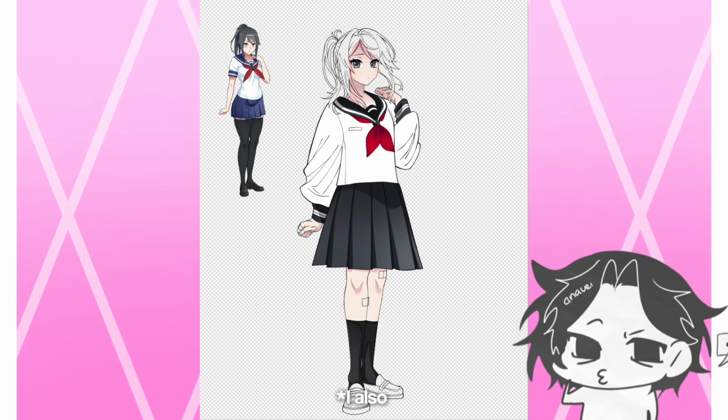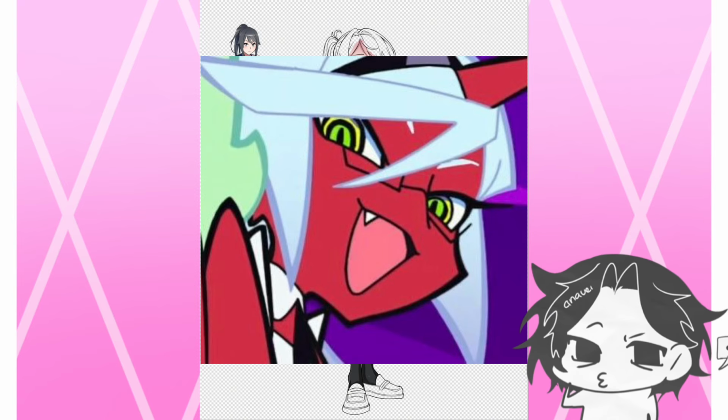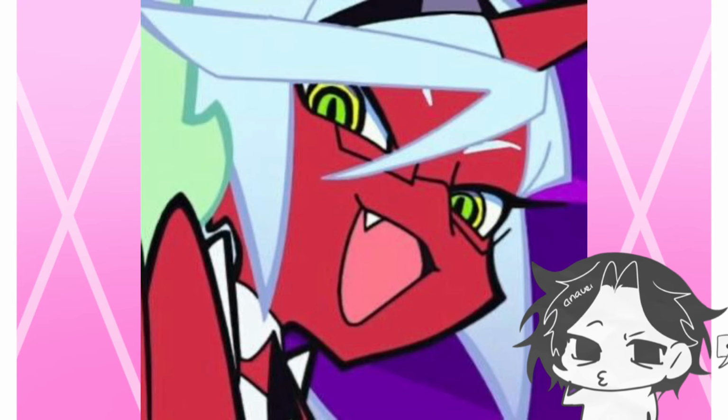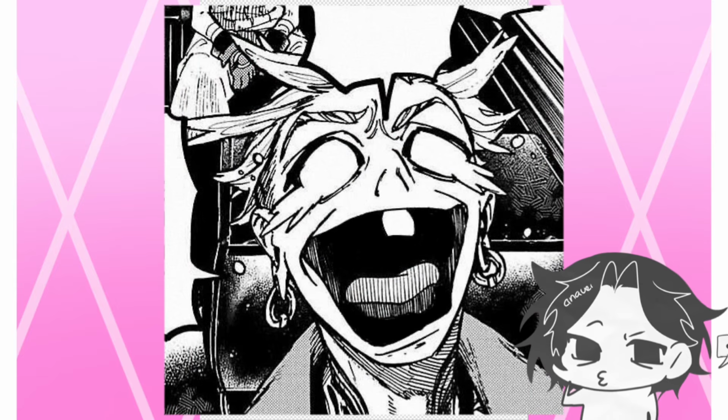I ended up getting rid of her thigh-high socks and gave her knee socks. I think they look way better. Honestly, they look way better than those stupid black thigh-highs. Those actually really pissed me off.